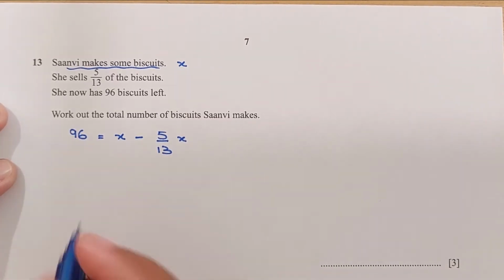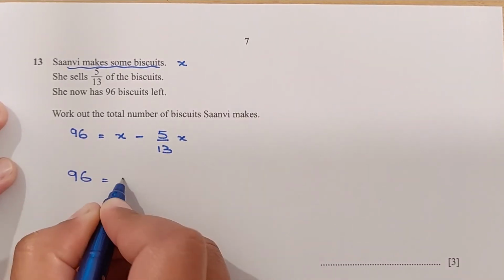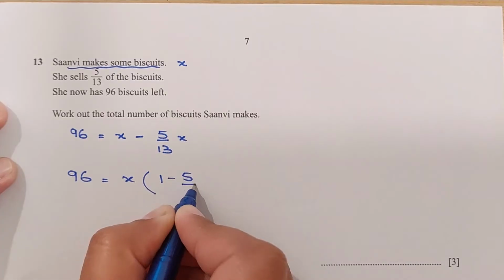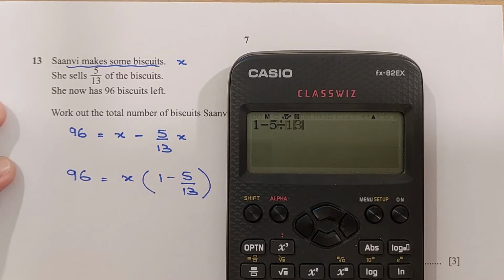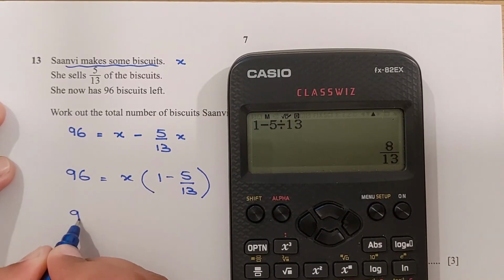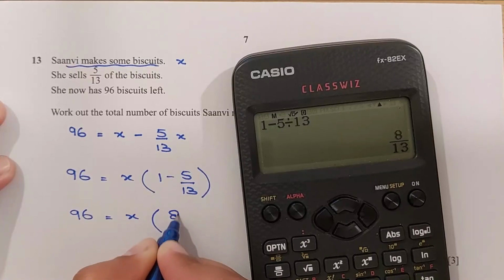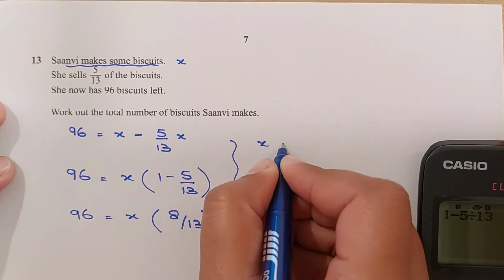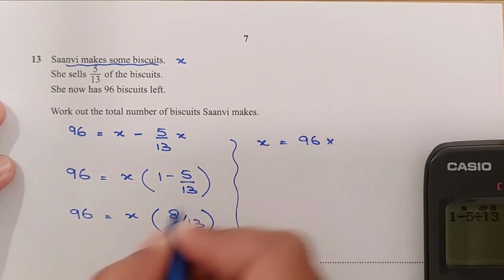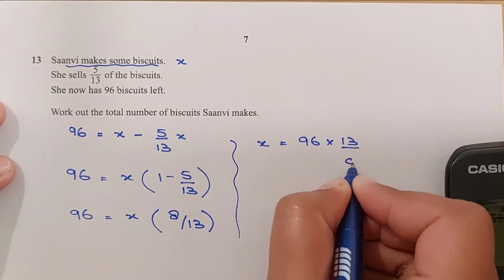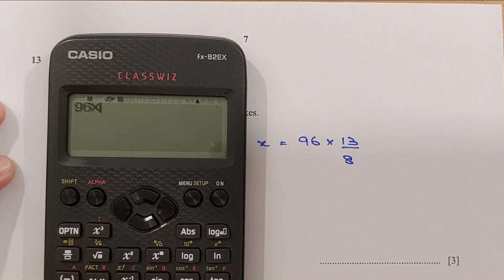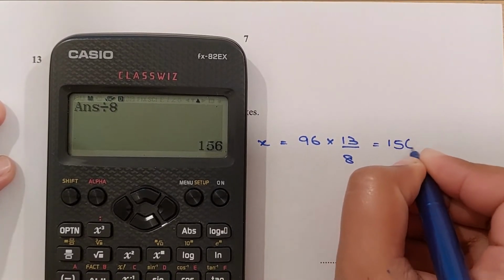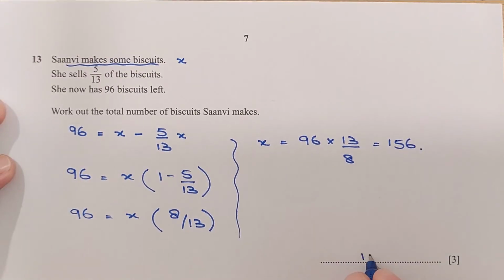Right, so let me solve for x. We have 96 equals x common, 1 minus 5 by 13. Let me simplify 1 minus 5 by 13. This is 8 by 13. So 96 equals x into 8 over 13. To solve for x, the number of biscuits she makes is 96 times the reciprocal of 8 by 13, which is 13 by 8. So 96 times 13 divided by 8 is 156. So the total number of biscuits she makes is 156.